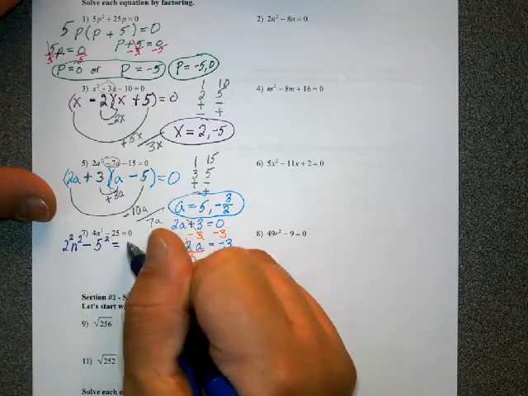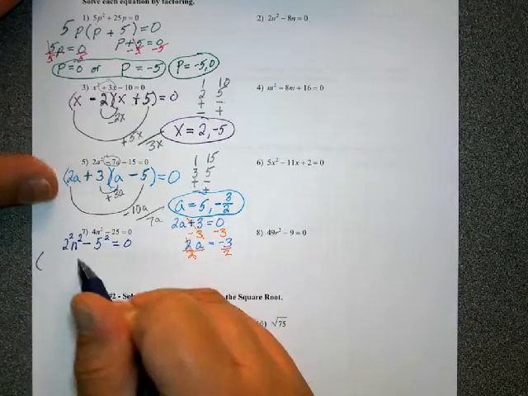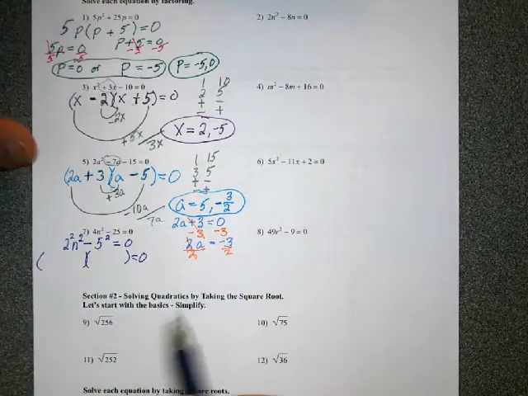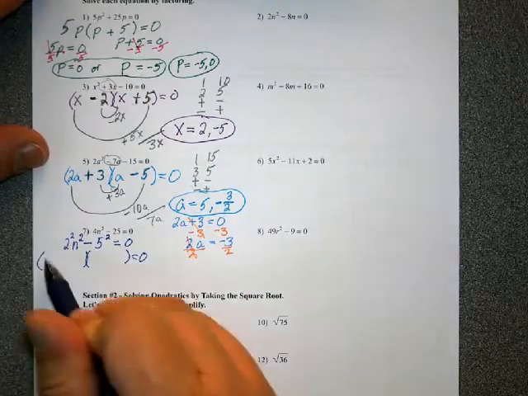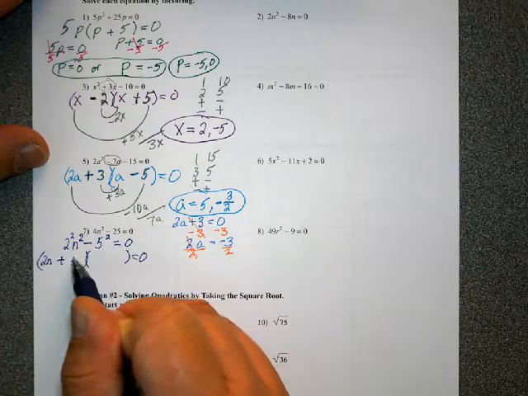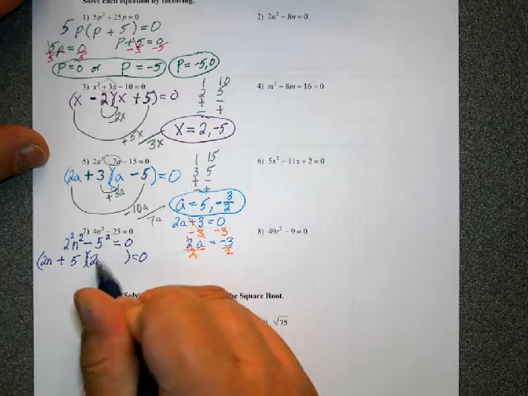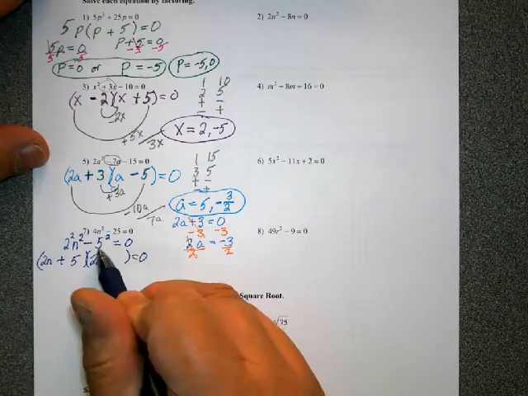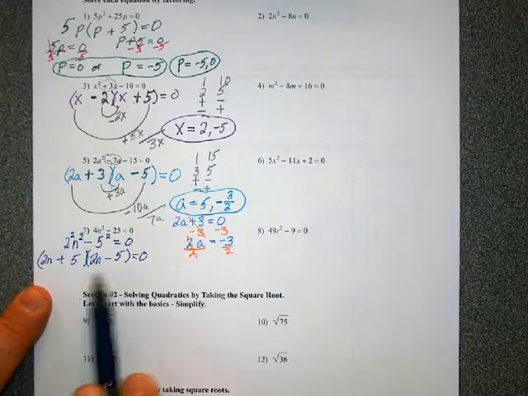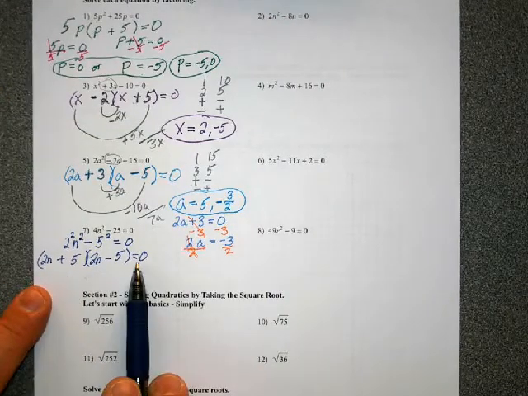So then I can use my shortcut formula. The base 2n plus the base 5, the base 2n minus the base 5. Now, I'm only going to set one of these equal to 0 and figure it out because the other one's just going to be the opposite of it.